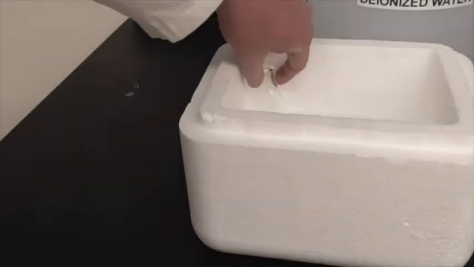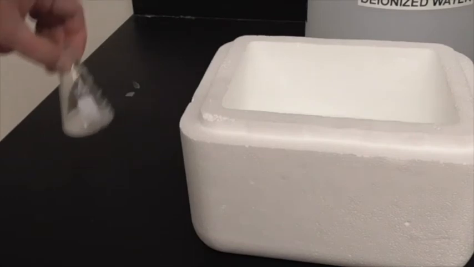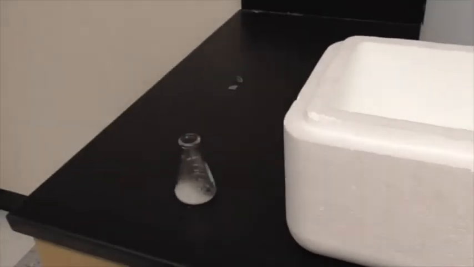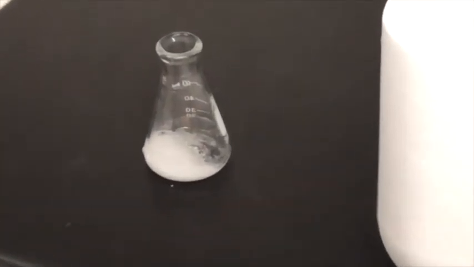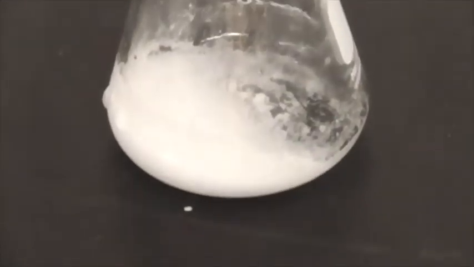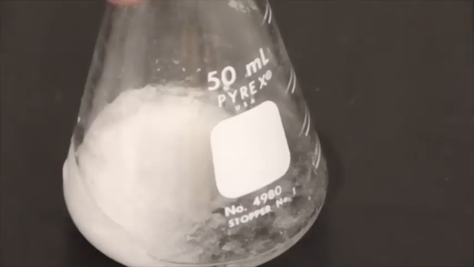Alright, so we're back at the ice bath here. I'm going to pull this out to show you what we've got. So you can see all of the white solid in the bottom is actually our precipitate, our aspirin.